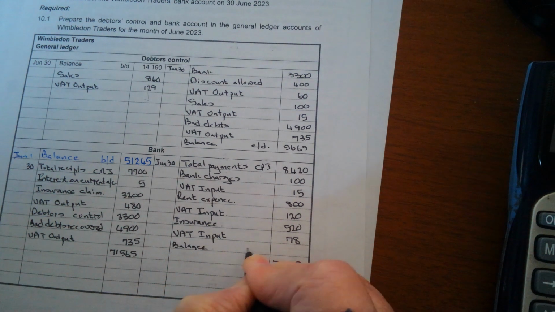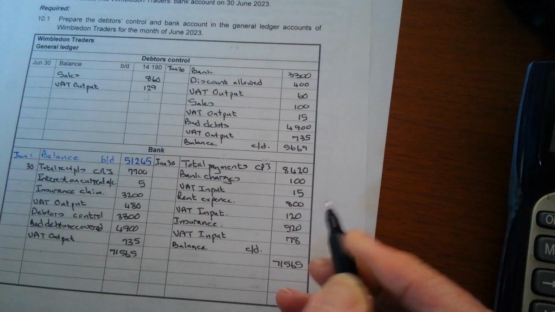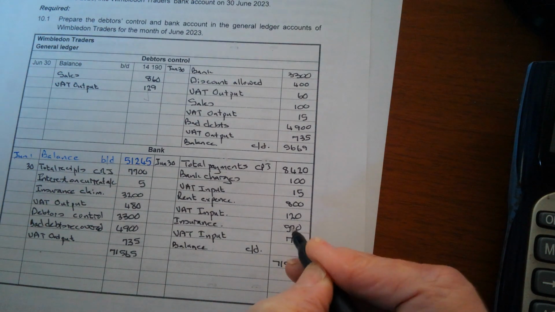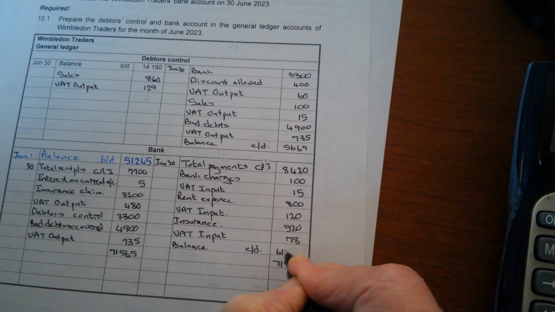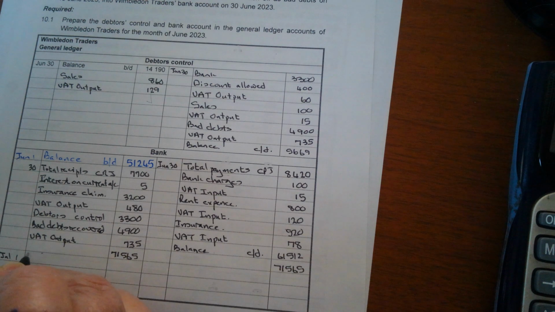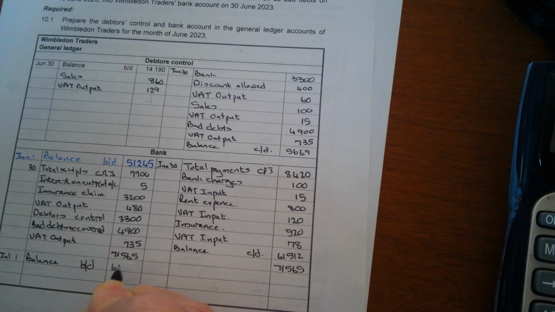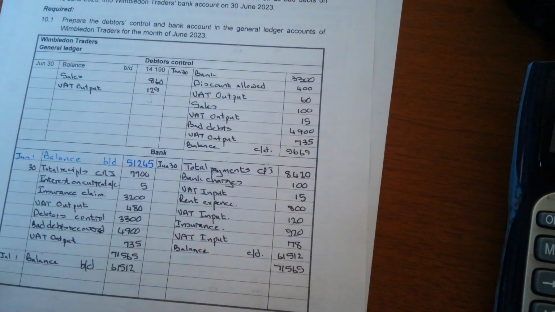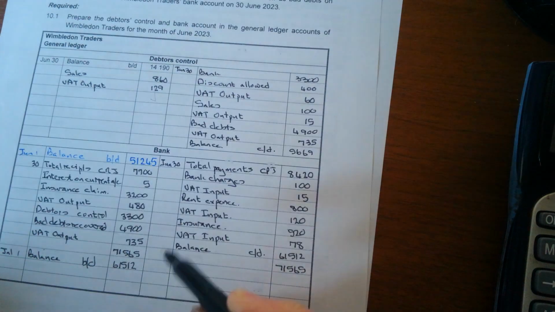And then this balance carried down is 61512. And on July the 1st, I will show that this balance is brought down on the debit side, 61512. So you just balance the accounts.